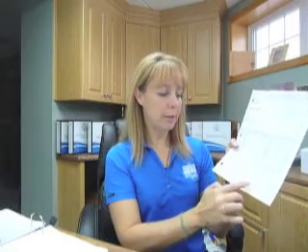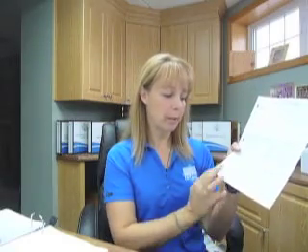Again, for nursing and retirement homes, we have a section on bed mobility, where you can just comment on their bed mobility and their transfers.